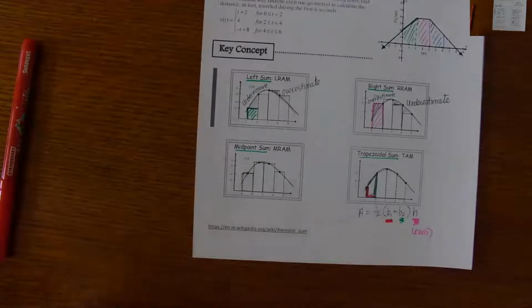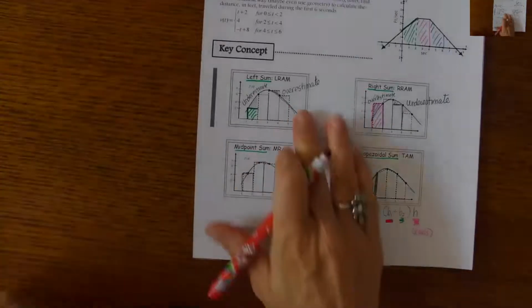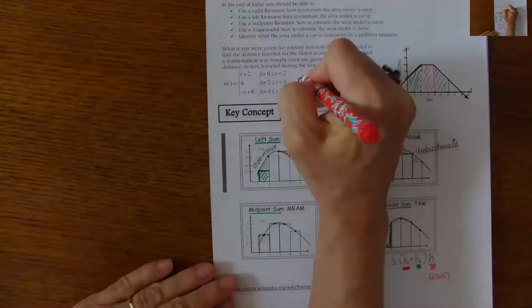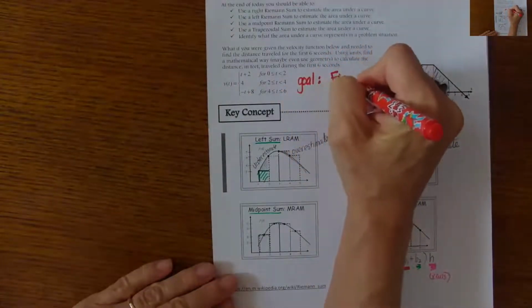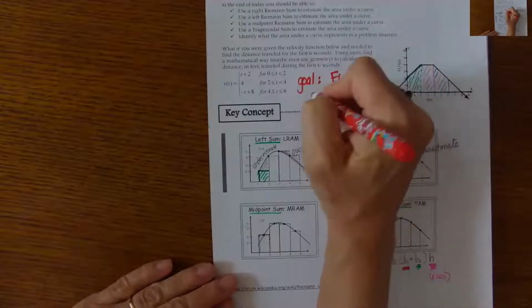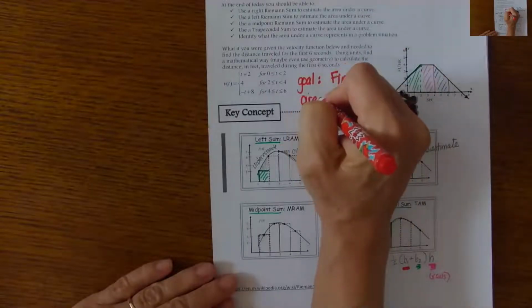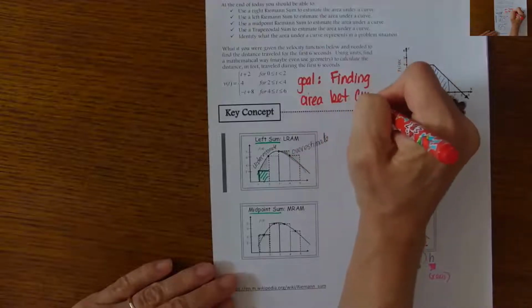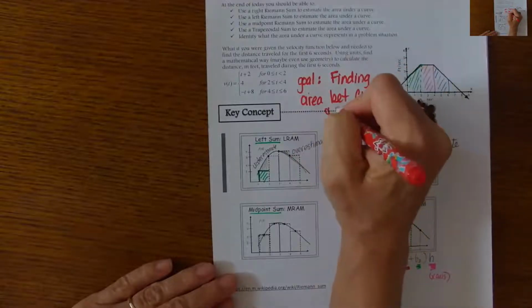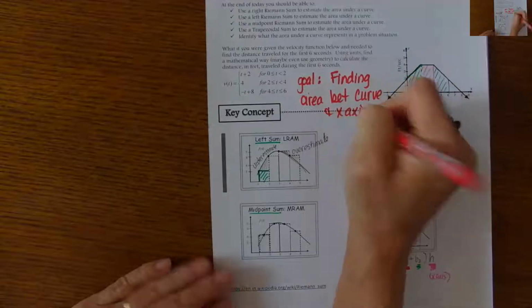And our main goal with this, we are finding the area under a curve. Really between the curve and the x-axis right now, okay?